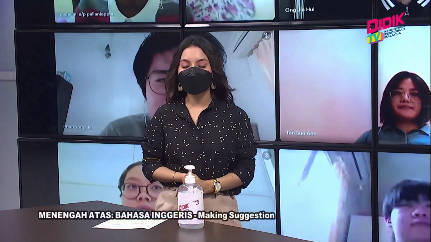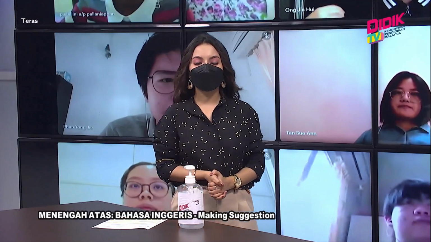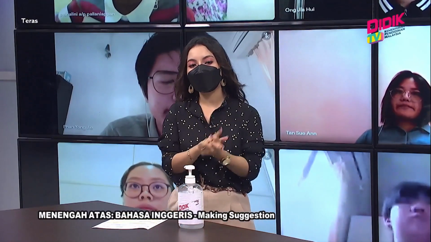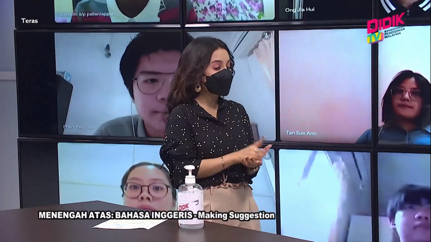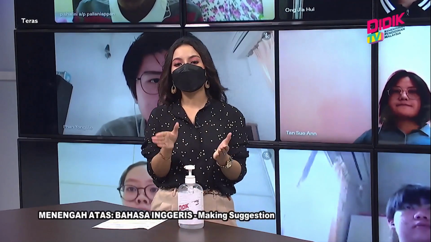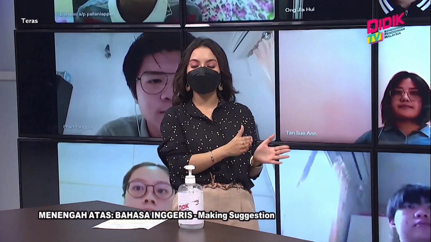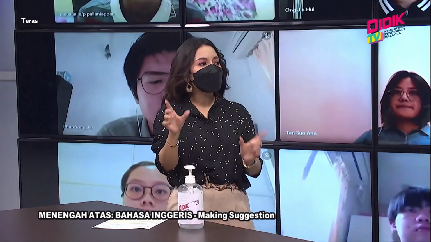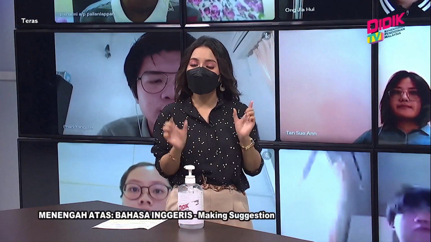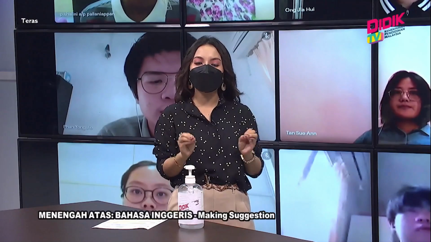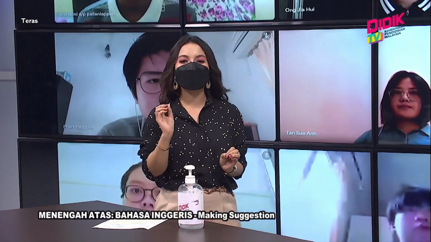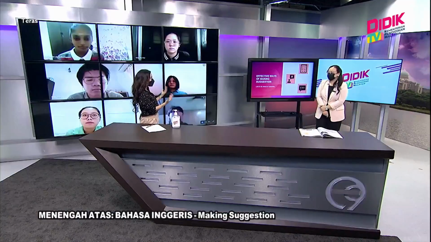Today we're learning Bahasa Inggeris for upper secondary level and we're focusing on the topic making suggestions. So just now with Miss Sim, we've already discussed how to turn active sentences into passive and knowing what to put in the sentence, knowing the keywords. And right now we're solely focusing on making a suggestion, right, Miss Sim? Yes. You can continue with the lesson today.